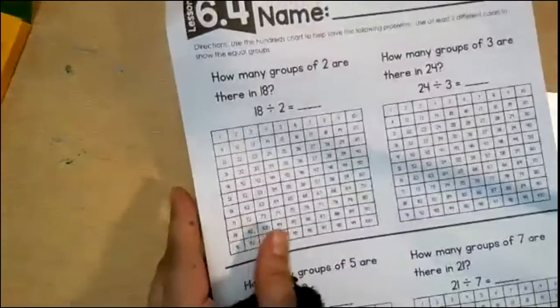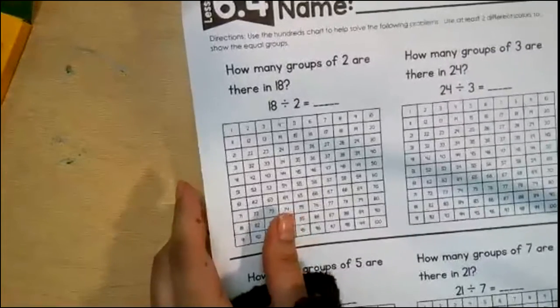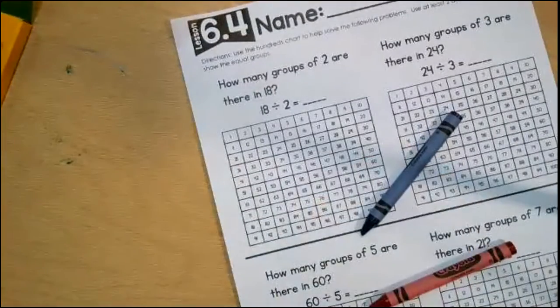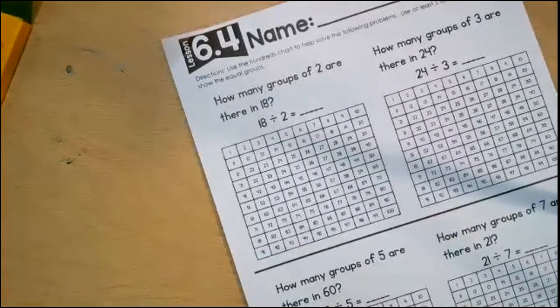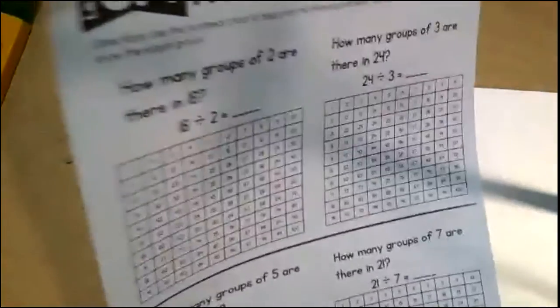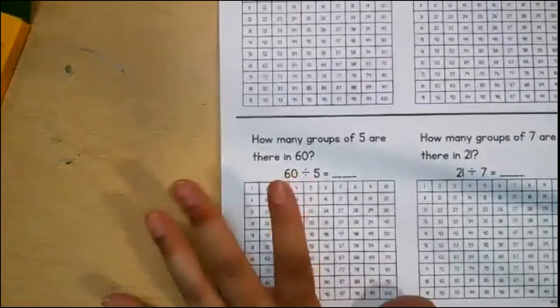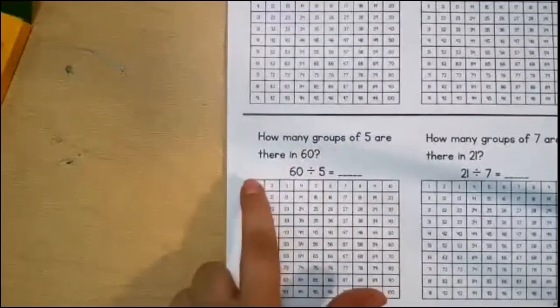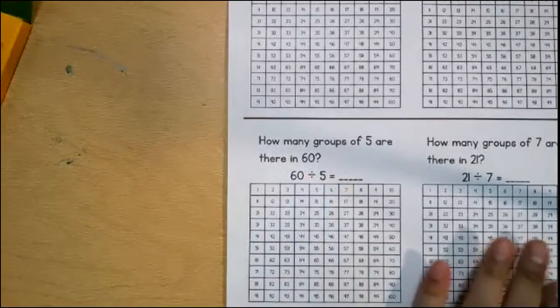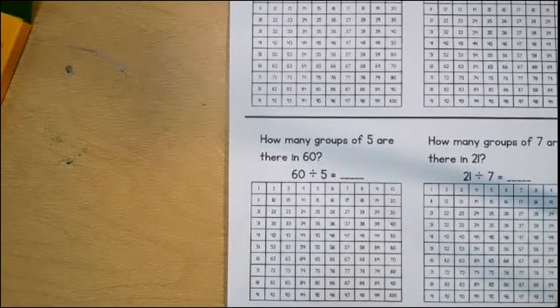Now on your worksheet, your 6.4 worksheet, remember you need your 2 different colored crayons or colored pencils. So I have my 2 different colored crayons and colored pencils. And then you're going to need your 6.4 worksheet that looks just like this. I want you to go ahead and find the question that says, how many groups of 5 are there in 60? And then it has 60 divided by 5. Let's go ahead and find that. You can pause the video if you're still looking through both sheets.